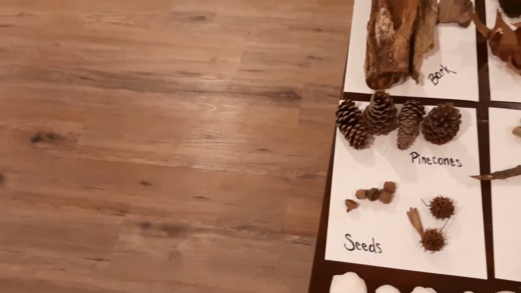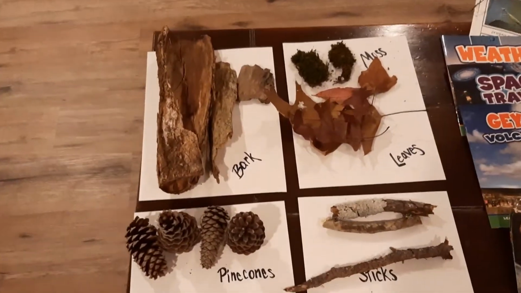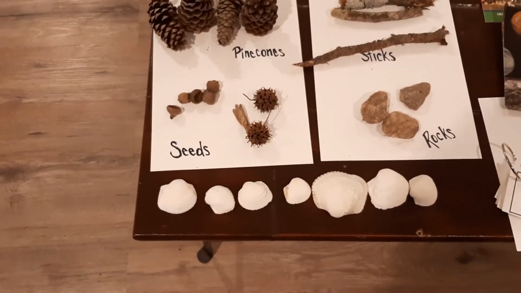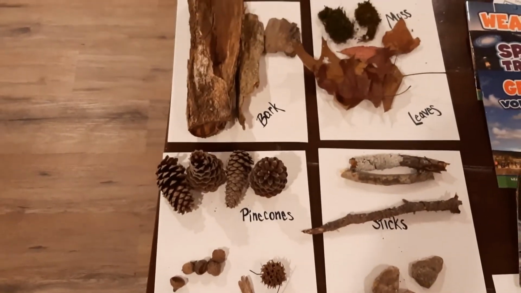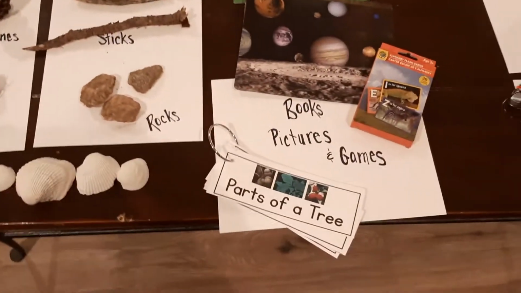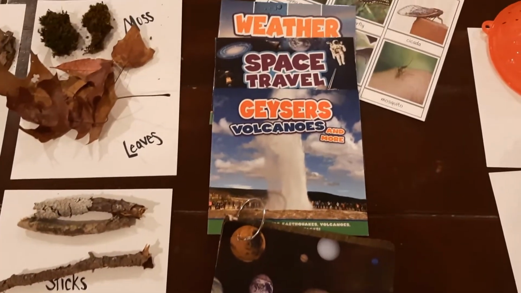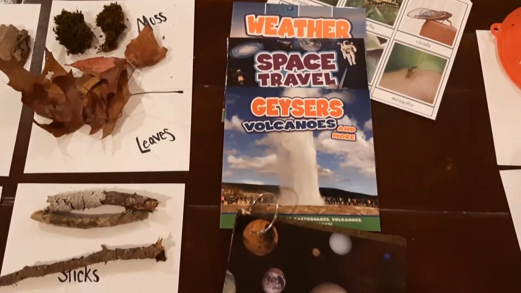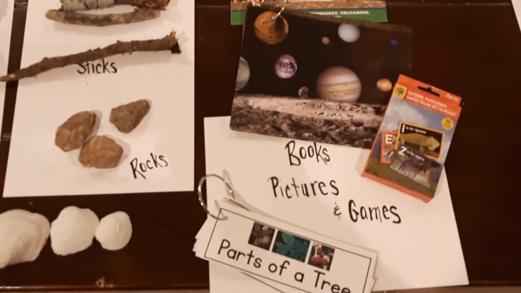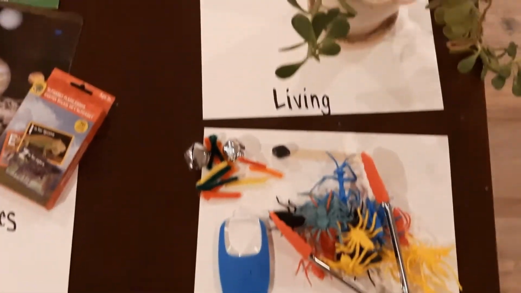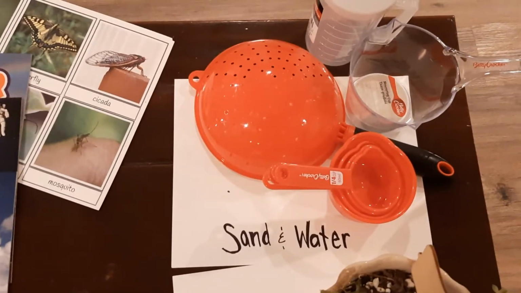Let's look at the science table that I put together this afternoon. Here we have the natural items, real and found. We have books, pictures, and games. Notice they're real photography, books, and pictures. We have tools, a living plant, and items for our sand and water table.